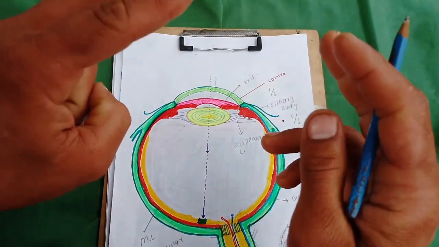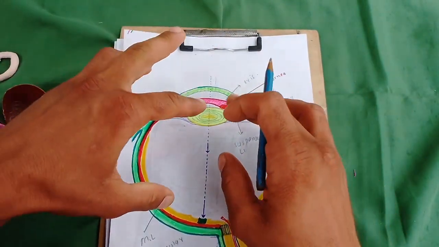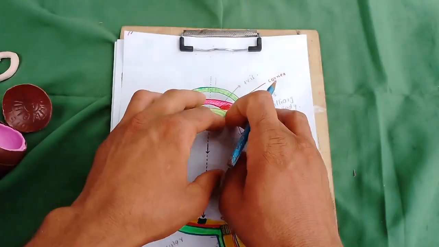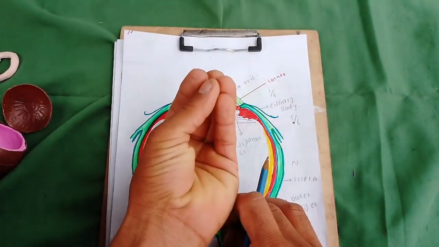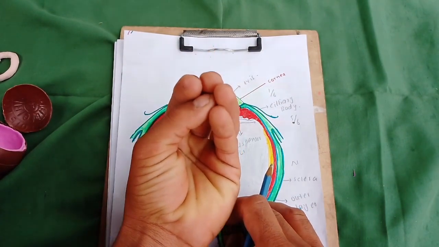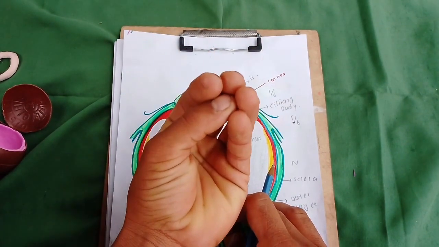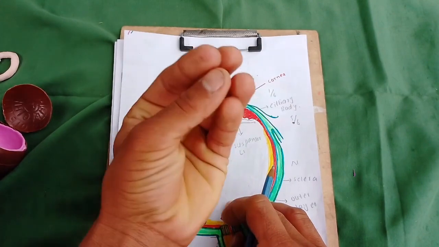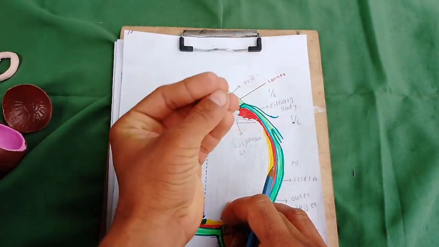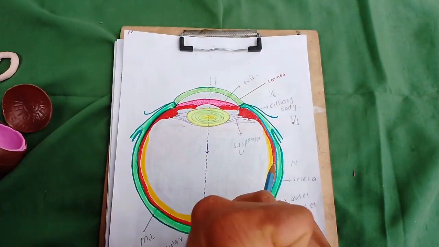So for vision, the only layer is the retina. All this protection and vascularization is done only for a baby layer, which is called the retina. This is the most important and very delicate layer in the eye.